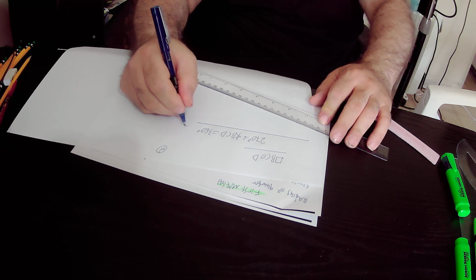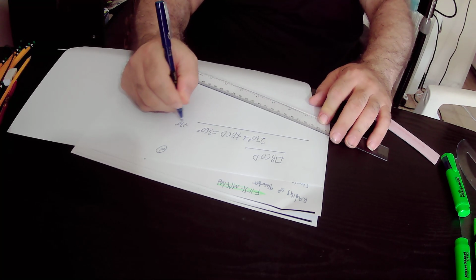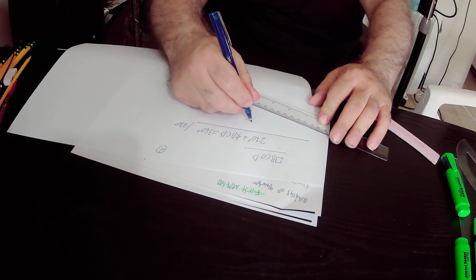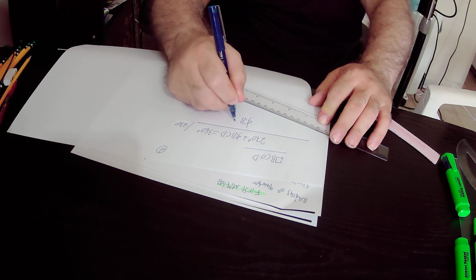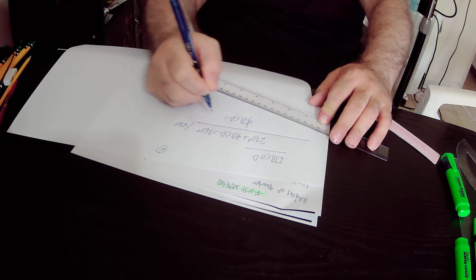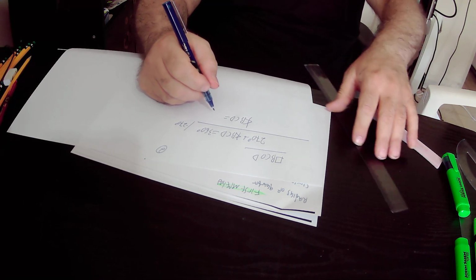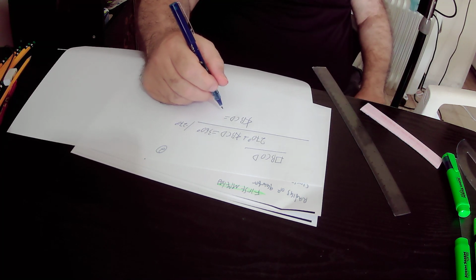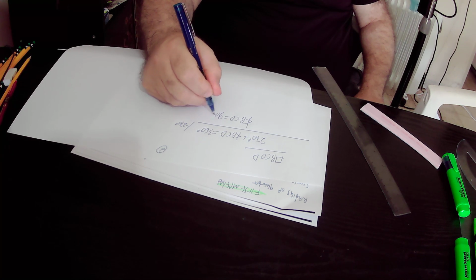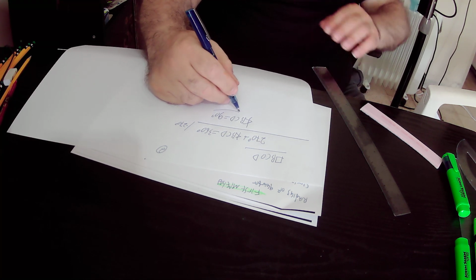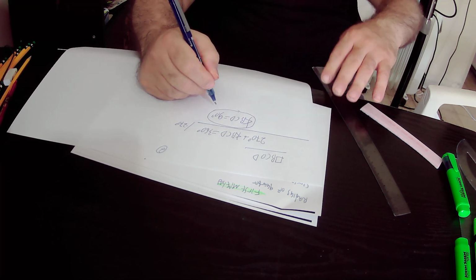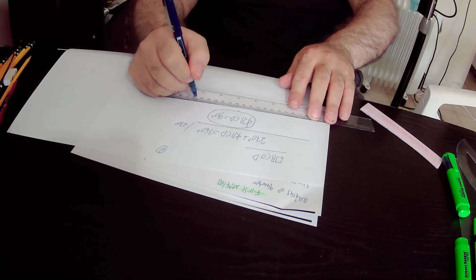We subtract 270 degrees from this equation, and we get that the missing angle BCD is equal to 360 degrees minus 270 degrees. It is 90 degrees. So the missing angle is a right angle.